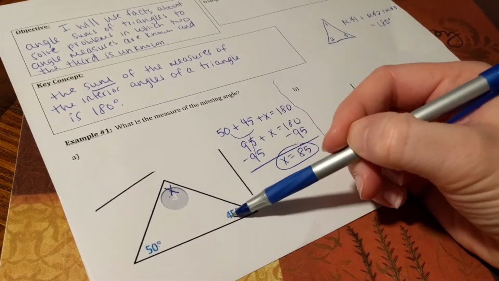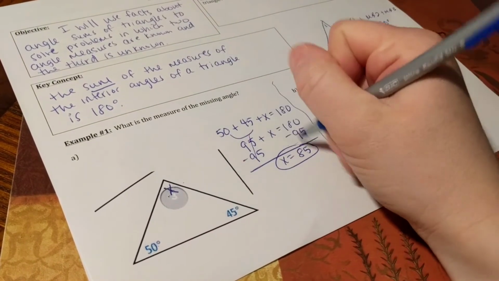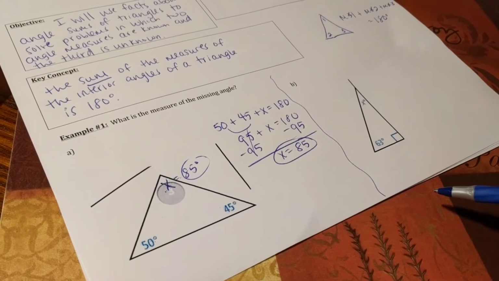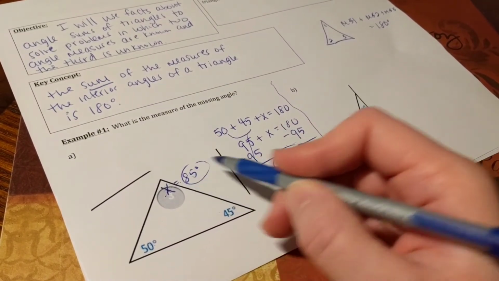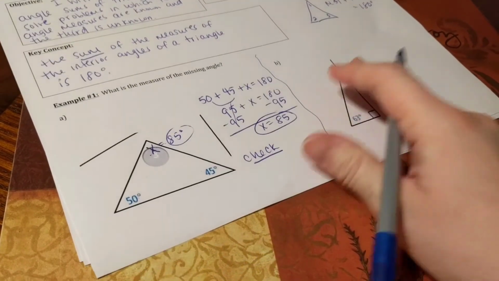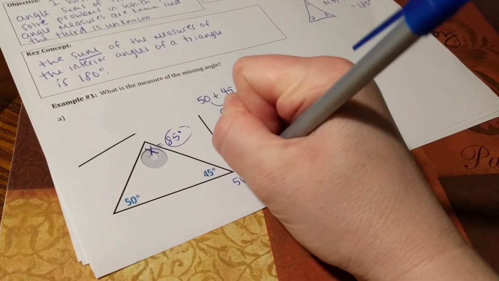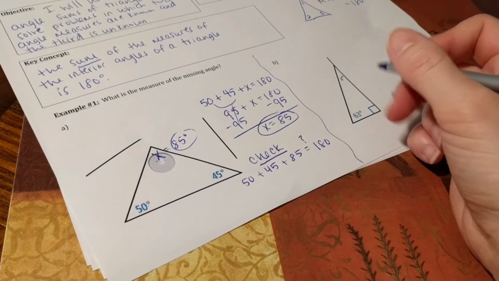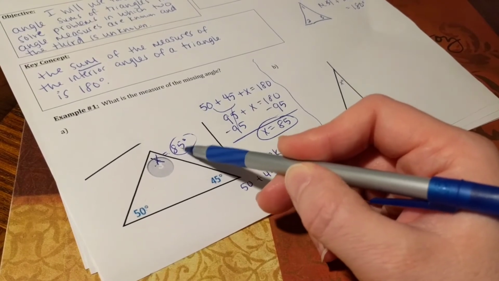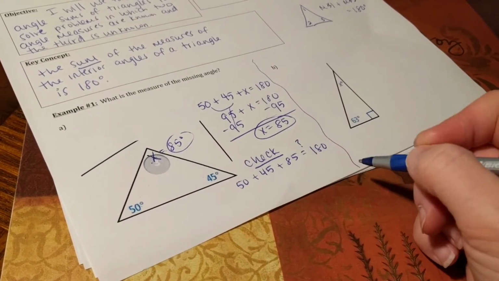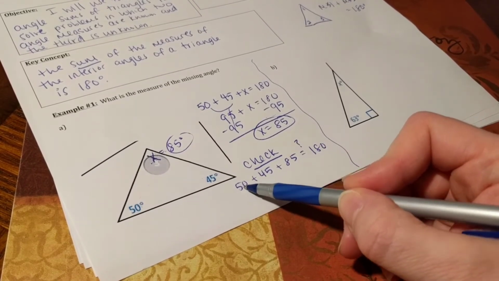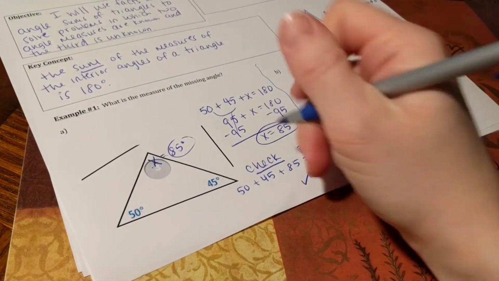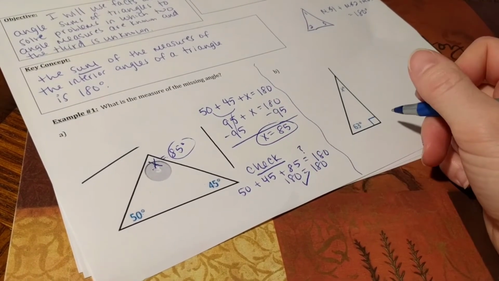So we solved for X. X equals 85 degrees. Basically, we just figured out that the missing angle is 85 degrees. So let's show our check by proving that when you add up the angles, we have 50 plus 45 plus 85. Does it equal 180 degrees? It is true, because when you add up 50 and 45, it's 95, and then you add another 85, it does equal 180. So 180 equals 180. It checks.